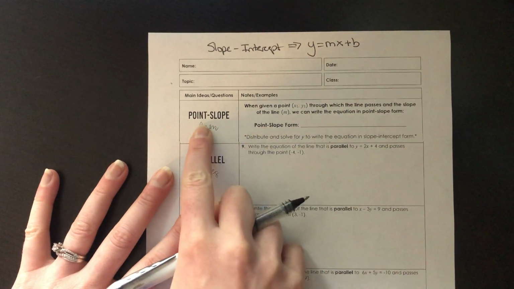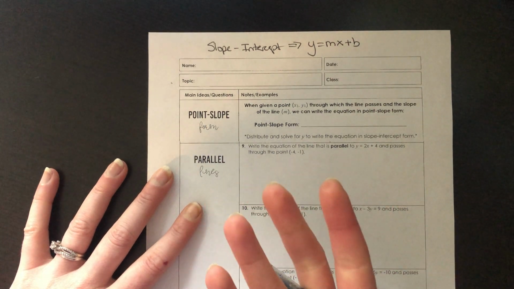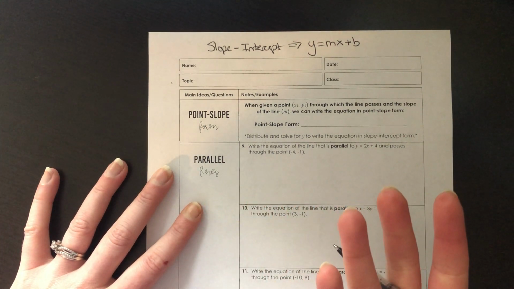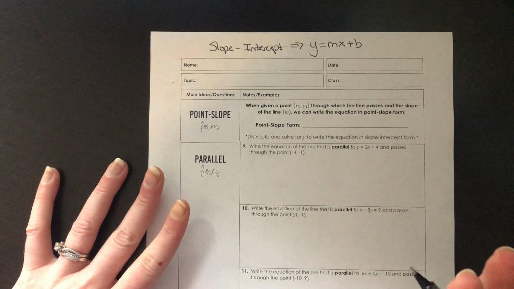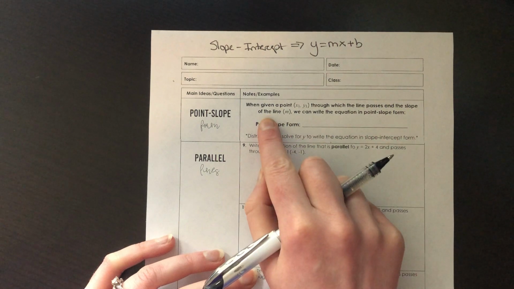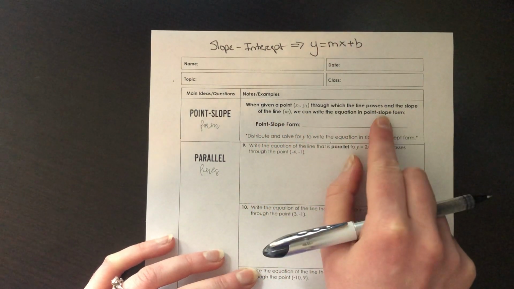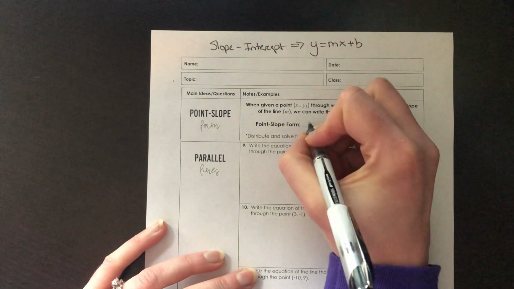Now we're going to recall point slope. It's as it sounds. You're going to be given a point and a slope, hence point slope form. So when you're given a point through which the line passes, and the slope of the line m, we can write the equation like this.